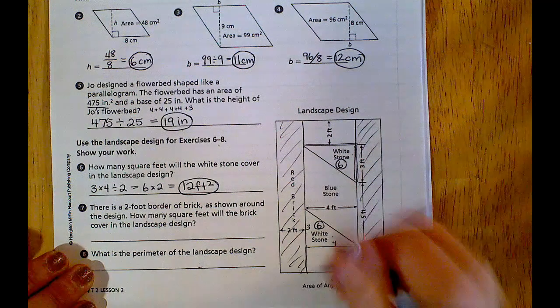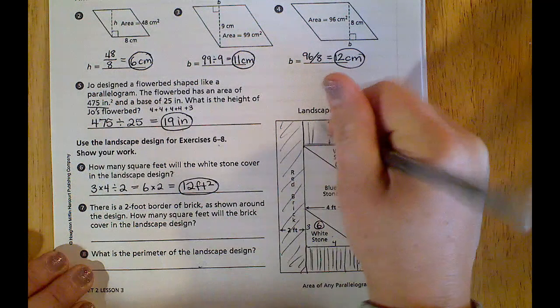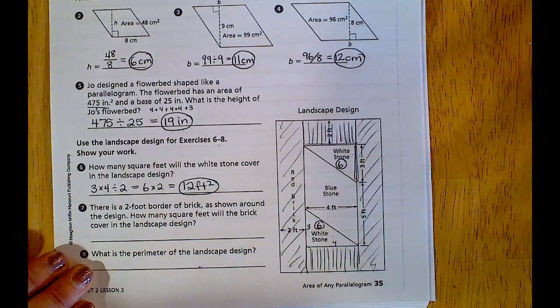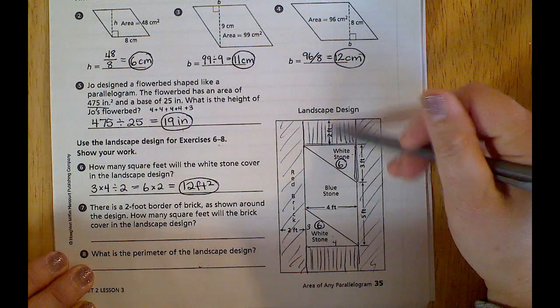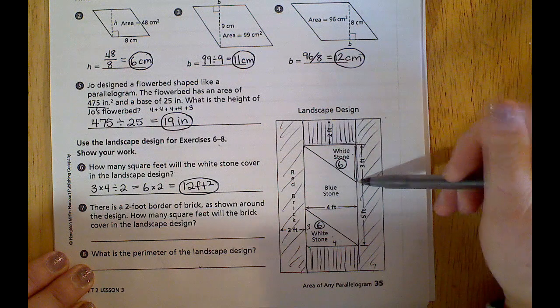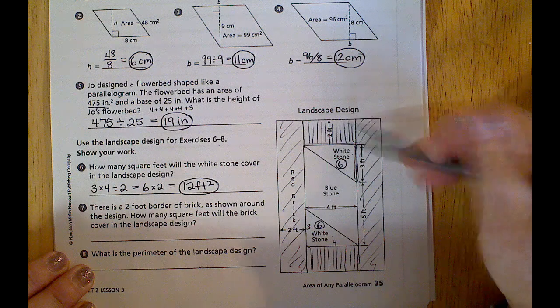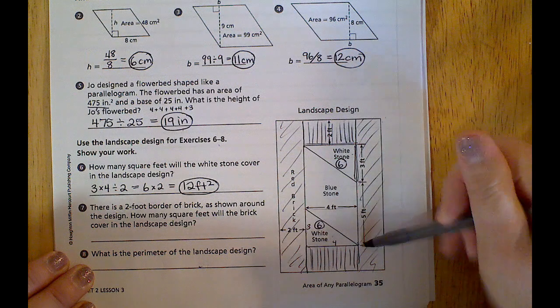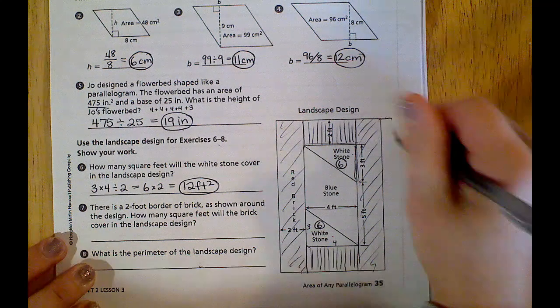Here we have another side, but that's a shorter one. And here we know the total length of this whole thing. It's 2 feet plus 3 feet plus 5 feet plus 2 feet. So 2 plus 3 is 5, plus 5 is 10, plus 2 is 12. So we would have a 12-foot long section.